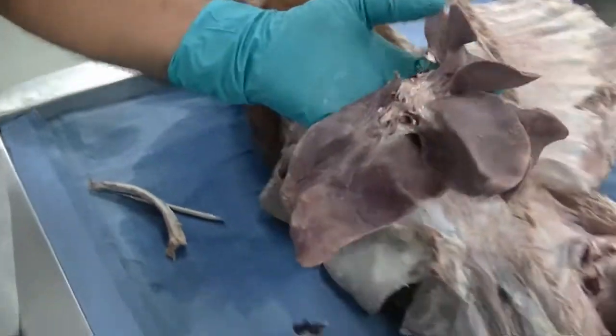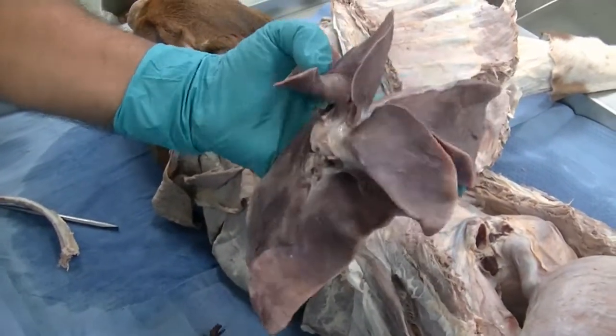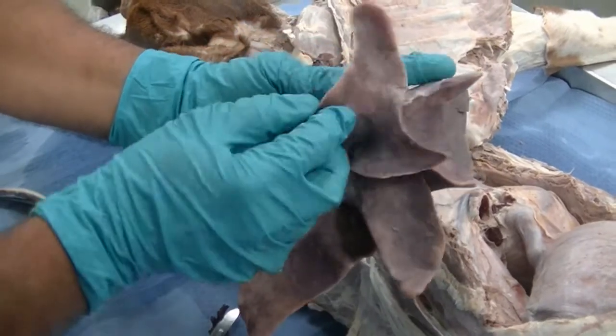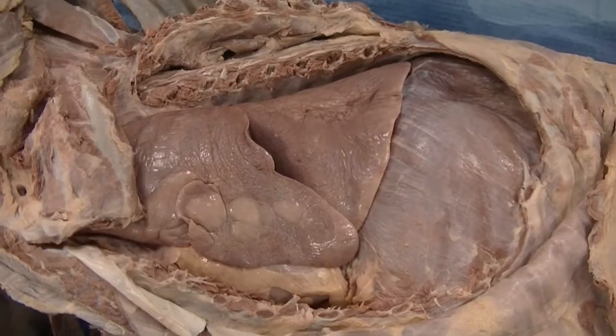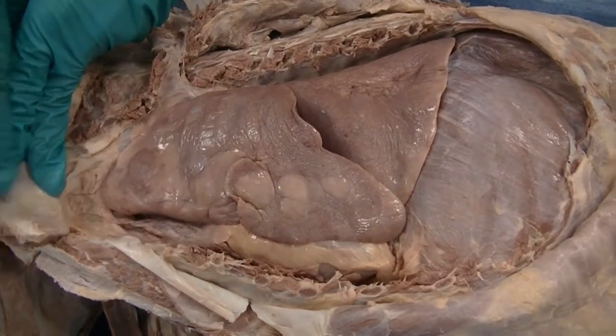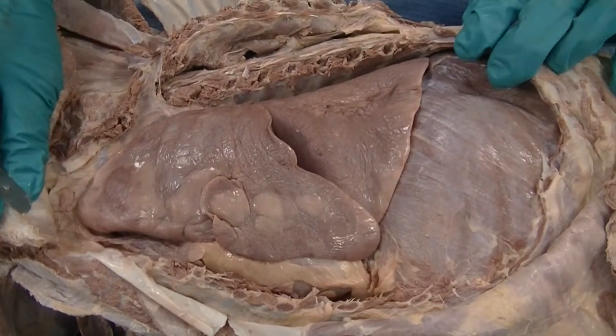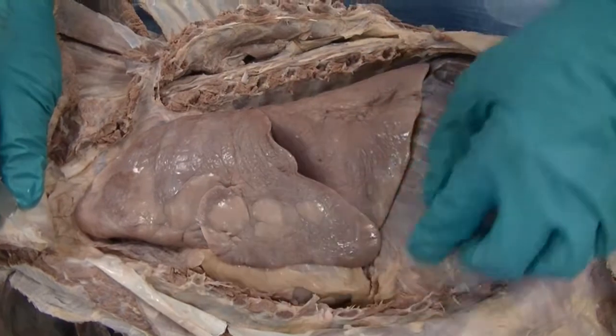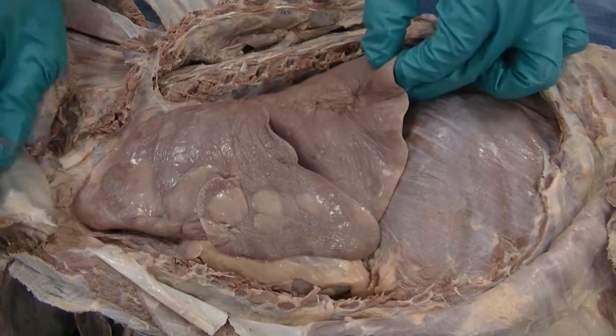Without losing any part of the other organs. Okay. So here we took out the right lung. Now we see the medial surface of the right lung with the accessory lobe of the right lung. As we have already cut the thoracic wall and exposed the thoracic cavity on the left side, now let's take out the left lung from the thoracic cavity.